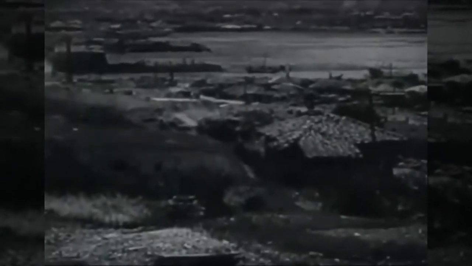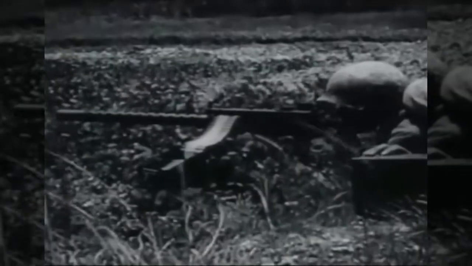Fascism, Nazism, and militarism had taken root across Europe and Asia, driven by promises of national revival and imperial glory. But as these powers expanded their reach, the world was inevitably drawn into another global conflict, World War II.